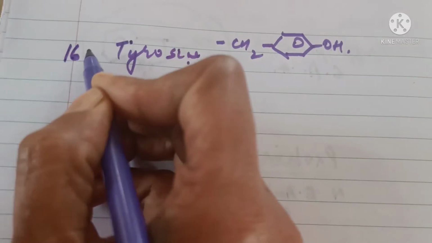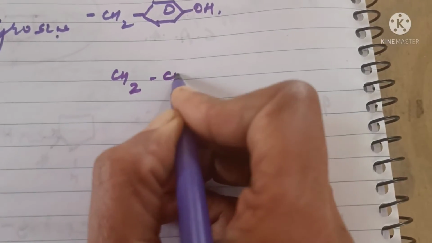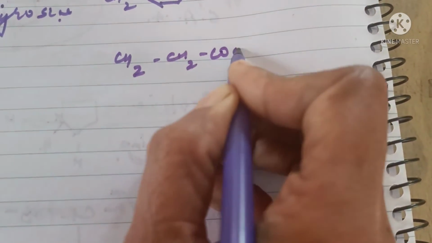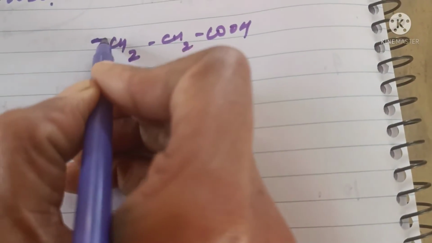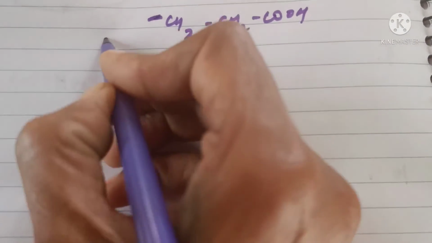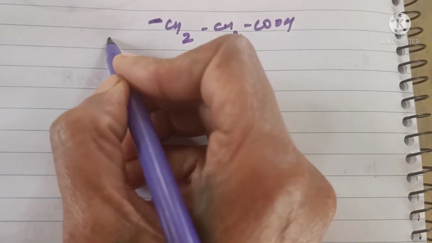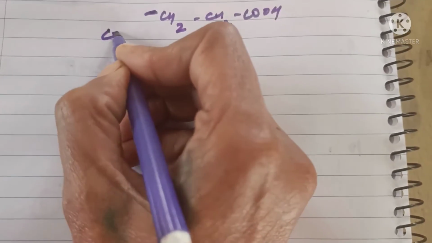Then amino acid number 17, if we place CH2CH2COOH, then it is called glutamic acid.